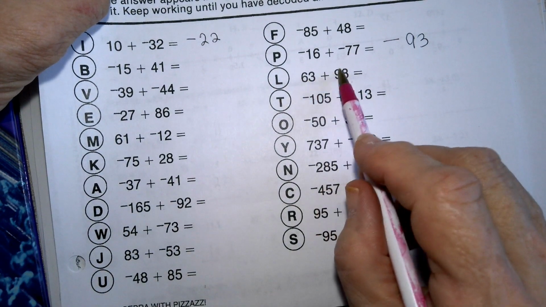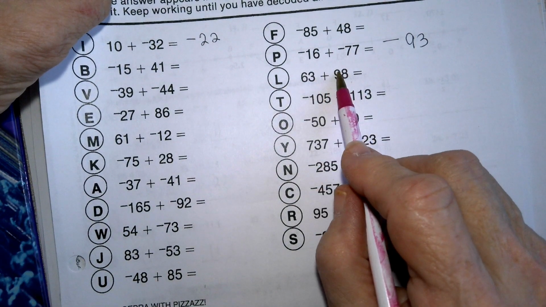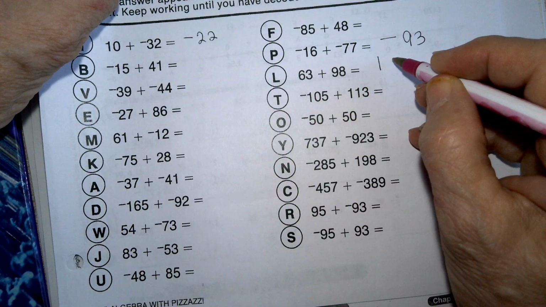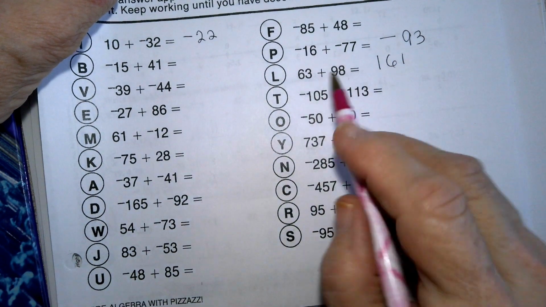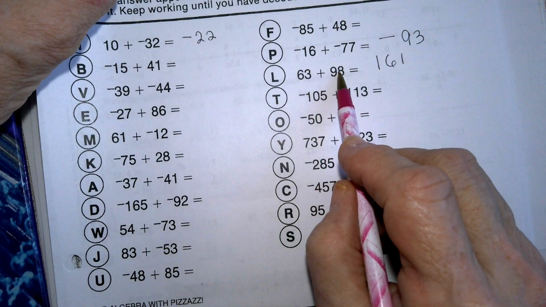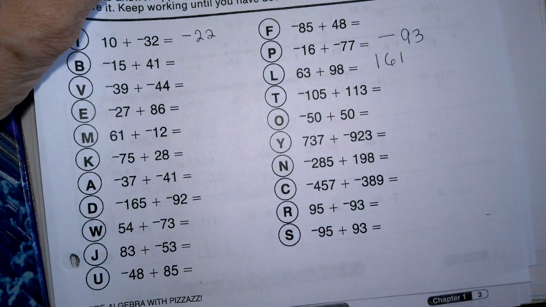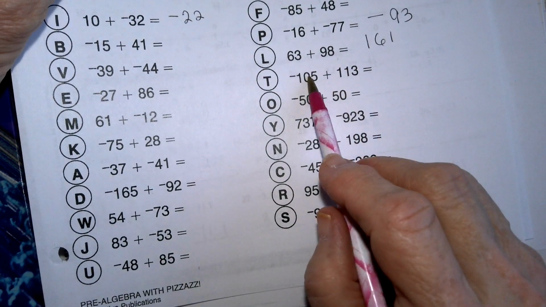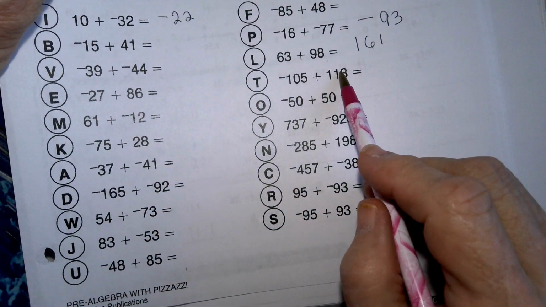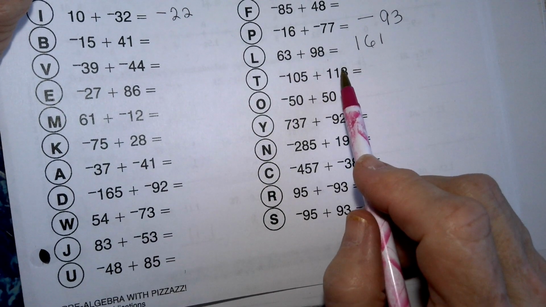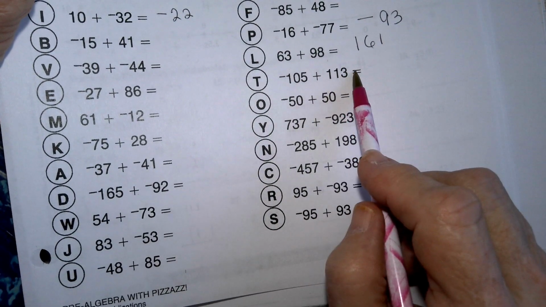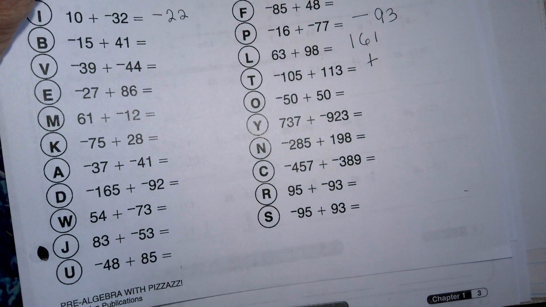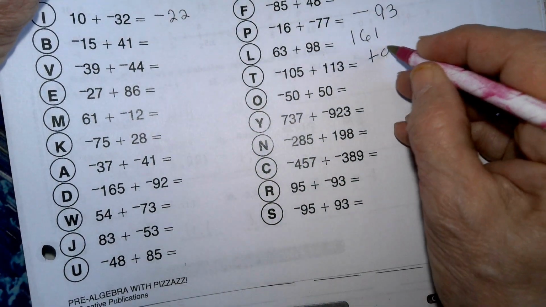Right below it, same sign. What are you going to do with those? Sum those. And so that's going to be 161, because I took 2 from this one to make that 100, so I could add it really fast. These are not the same sign, so I do not sum. Who's going to win, the good guys or the bad guys? The good guys, because they've got 8 more than the bad guys.